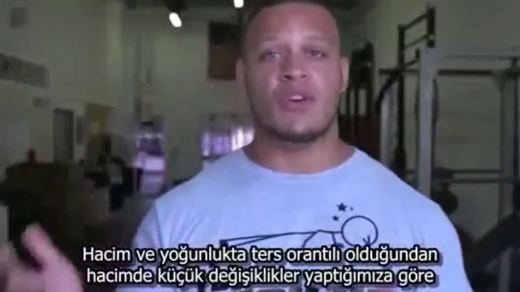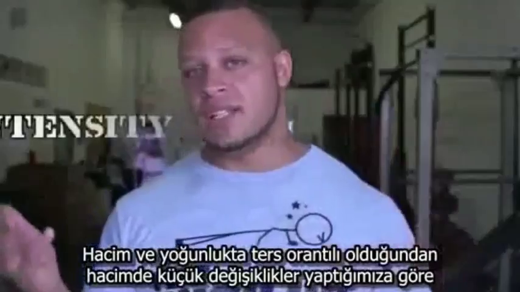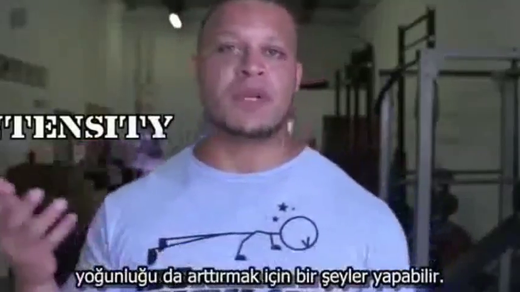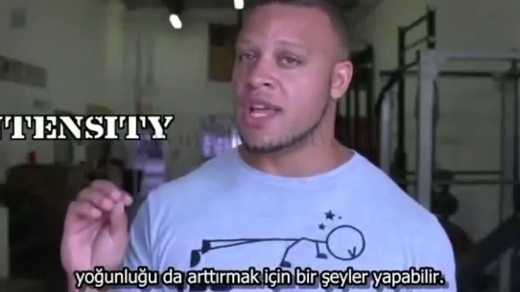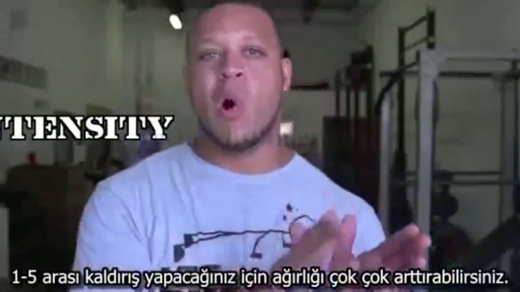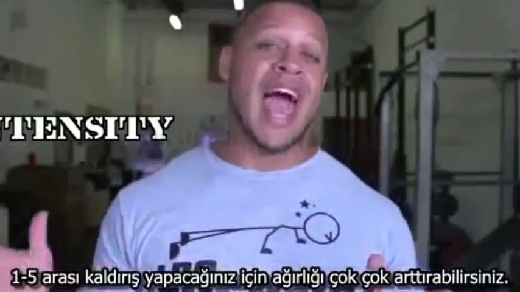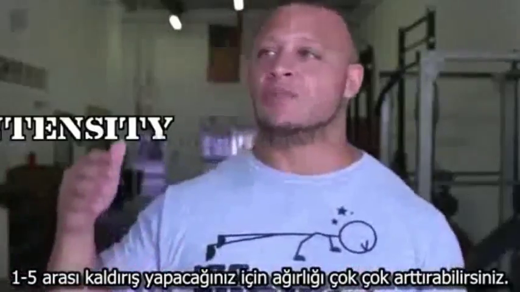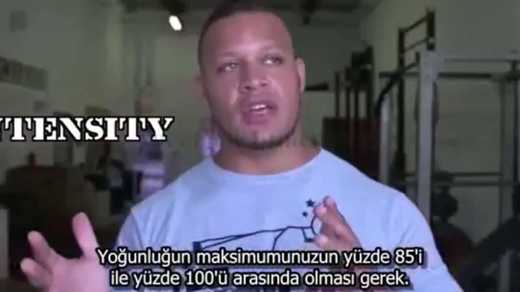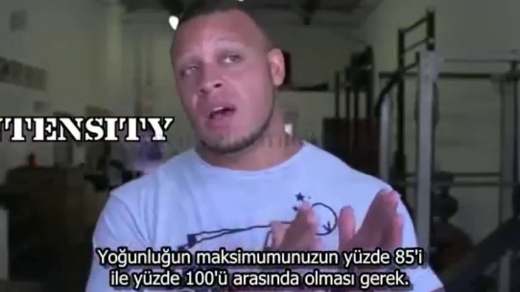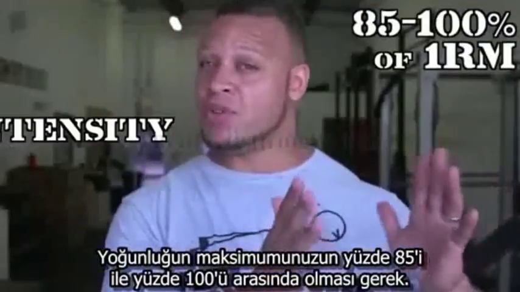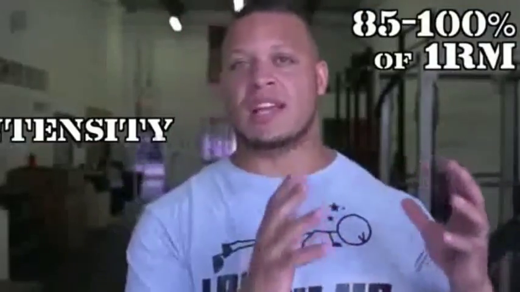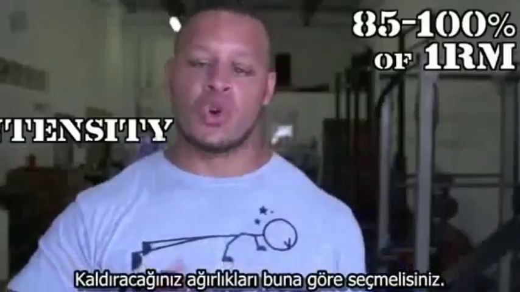Now, with regard to the inverse relationship between volume and intensity, now that the volume has been manipulated a little bit, you can increase your intensity. If you're only doing 1 to 5 repetitions, you can add a lot more weight because you're not expected to get 8 to 12 repetitions. So you're talking intensity being 100% to like 85%, or 85 to 100%. That's kind of where you're going to want to choose your weights.